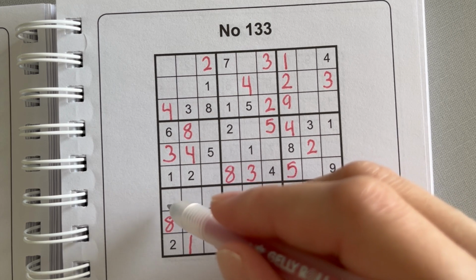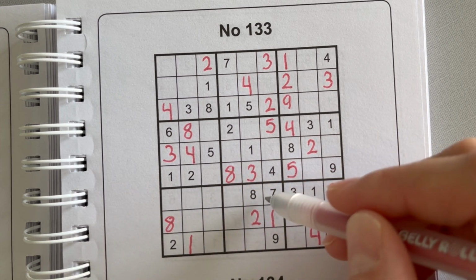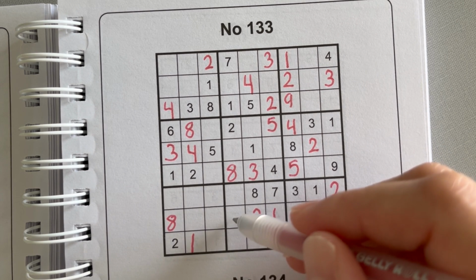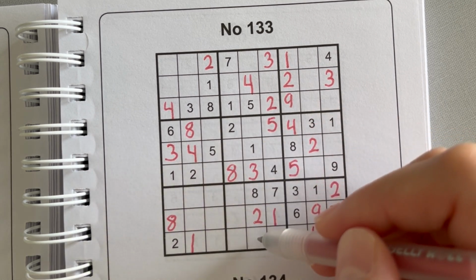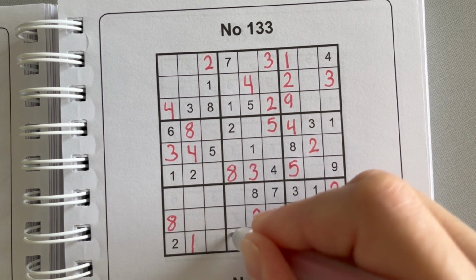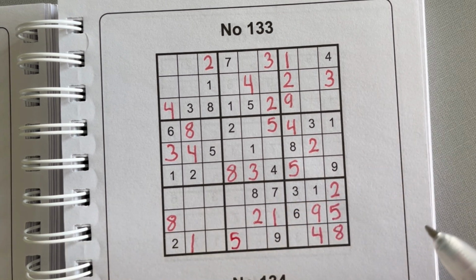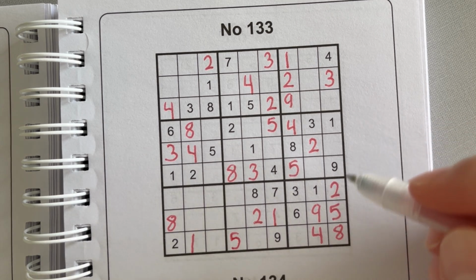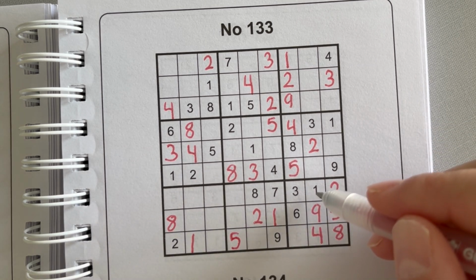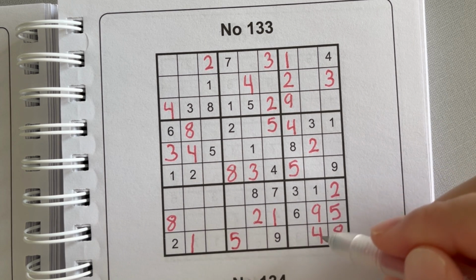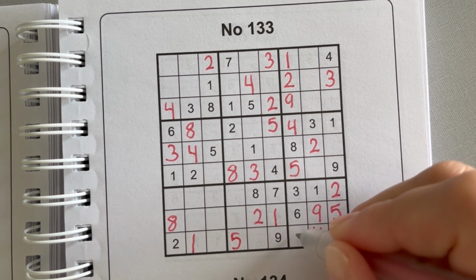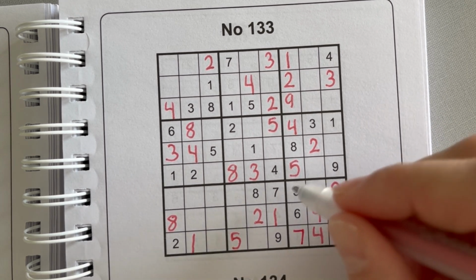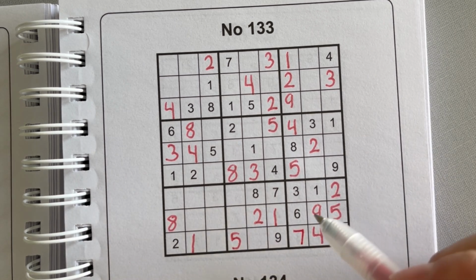That means there's a 5 in this row and a 5 in this row, and a 5 in this column. So this is a 5. Before I move on to 6, I'm just going to say, go 1, 2, 3, 4, 5, 6. I'm just going to put a 7 since there's only one digit left. I just wanted to finish that one.